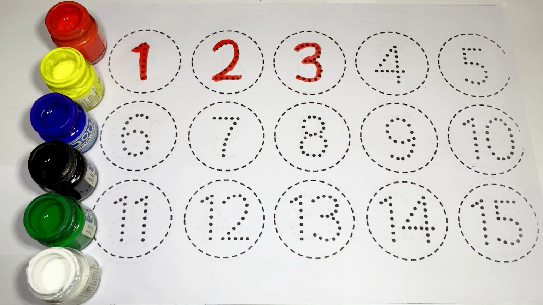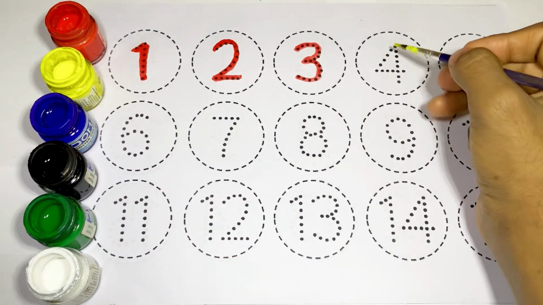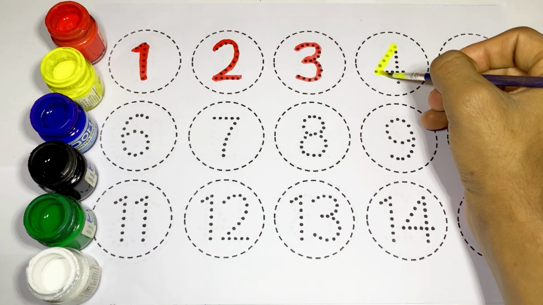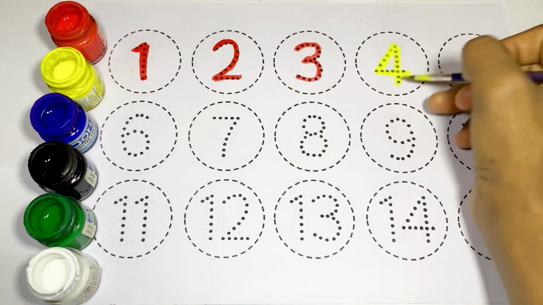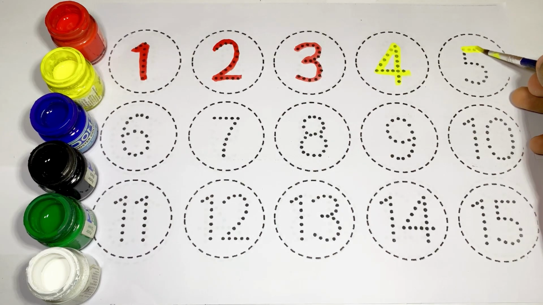Kids next 4, and here is yellow color. F O U R, 4. Kids again use yellow color and draw 5, F I V E, 5.